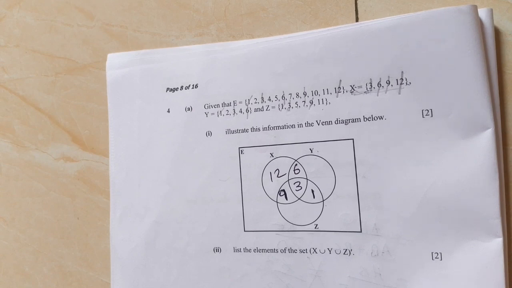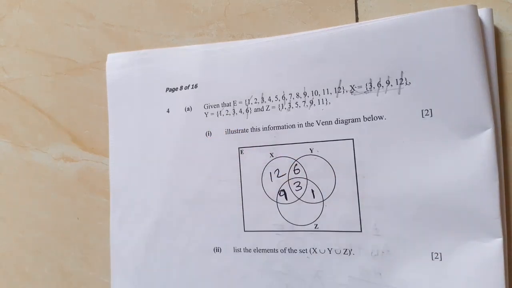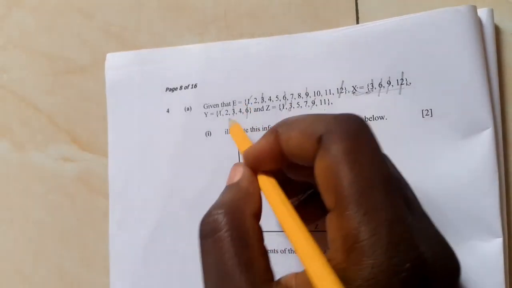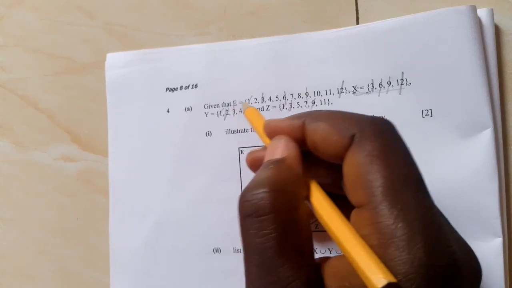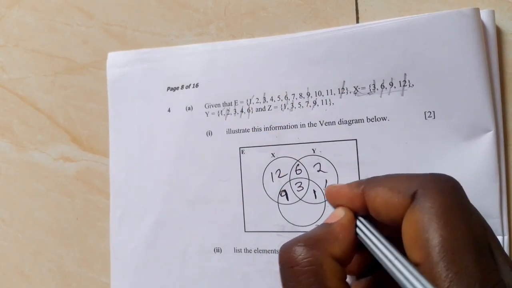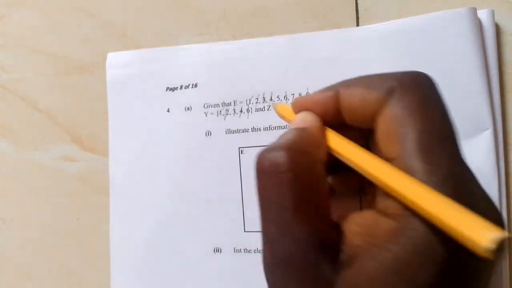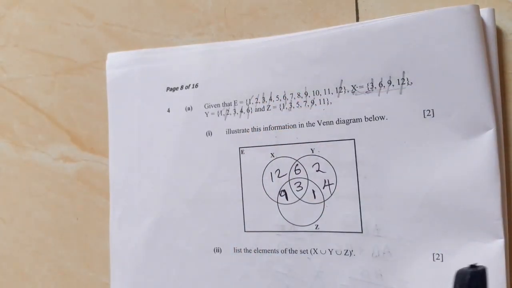What has remained in y is just 2 and 4. Okay, y, this is y. So as you can see, y is 2 and 4. So you write them here, 2 and 4. You write them in y. Even in the universal set, you cancel them, 2 and 4.